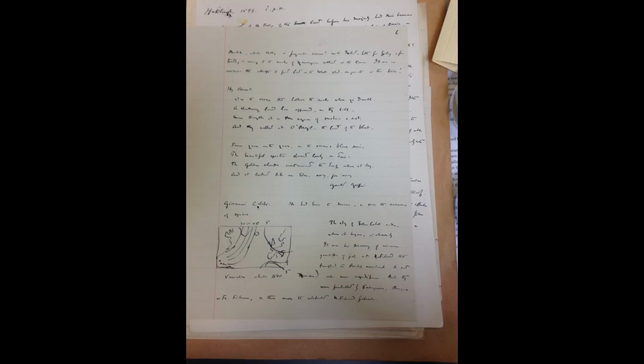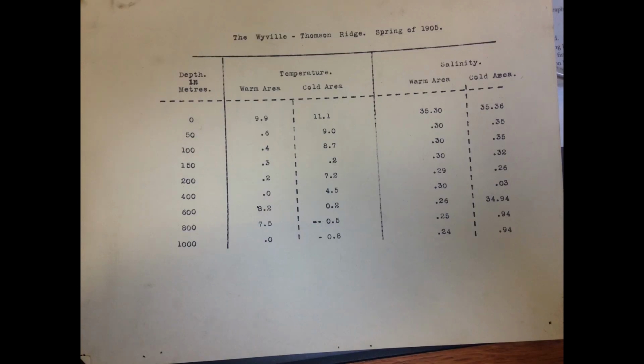What is that? That is a picture of Europe and the US. But what does that have to do with anything? It seems to be... What on earth is this? Height? What is he trying to work out here? Well, let's see. The Wyville-Thompson Ridge. Spring of 1905. Depth in meters. Okay, so that must be an ocean ridge.